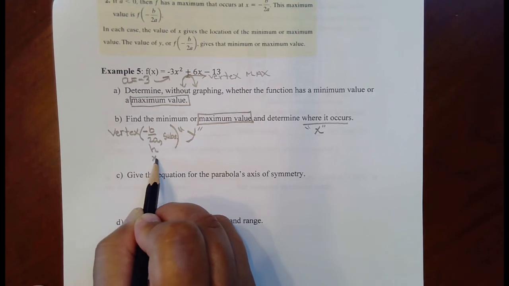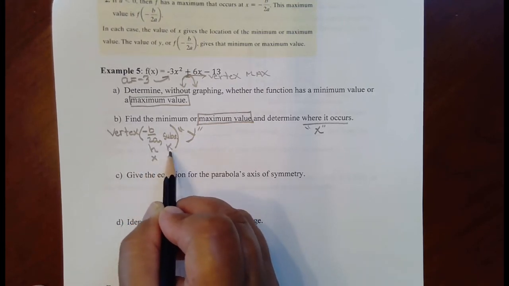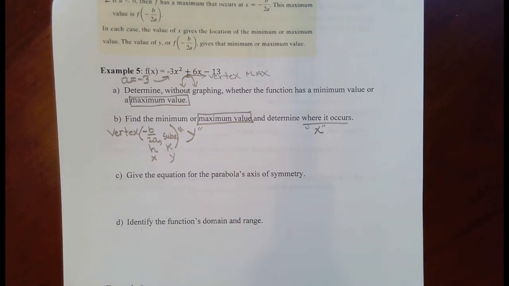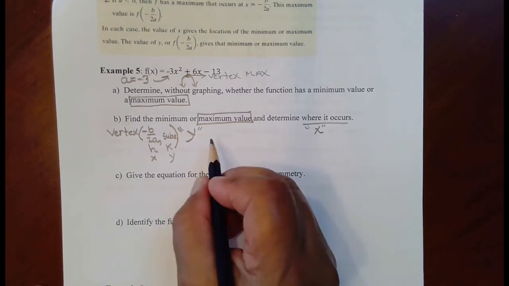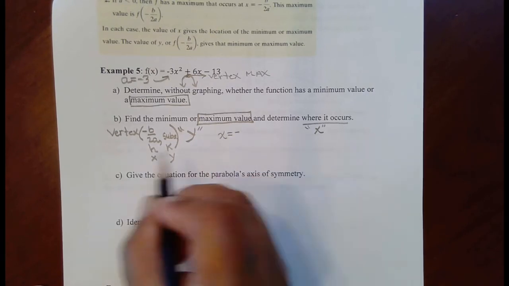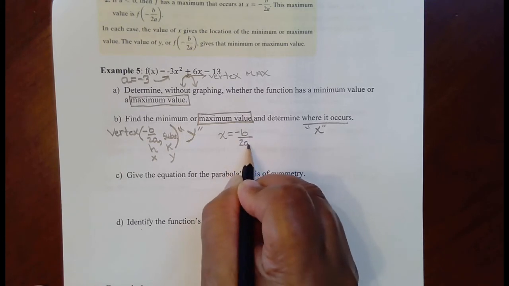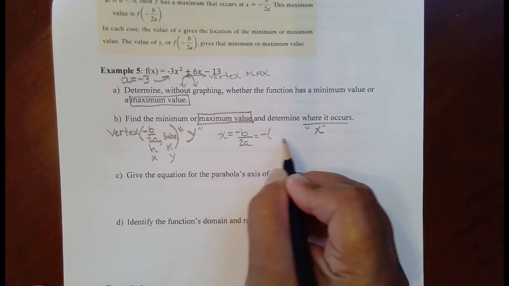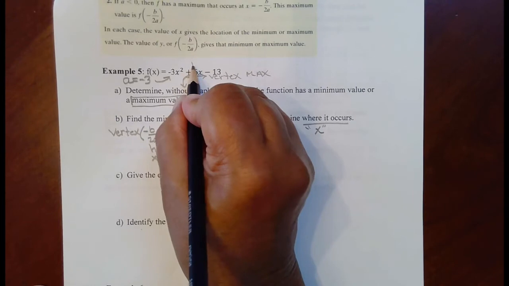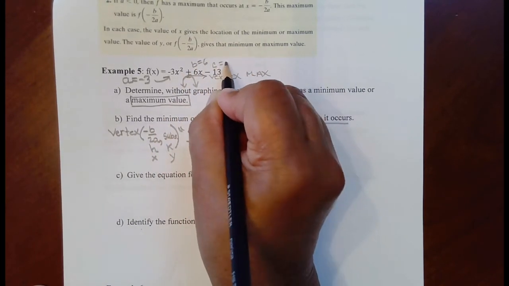as our x value. So even though the x value was asked at the end of the question, you needed to do it first so that you could get the y value. It always goes in that order. So where does it occur? Let's see. At x equal to 1 is where this maximum value occurs. Okay, what is the maximum value? Well, you find the maximum value by substitution.